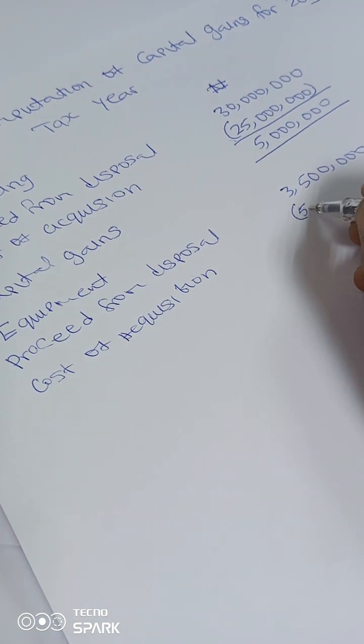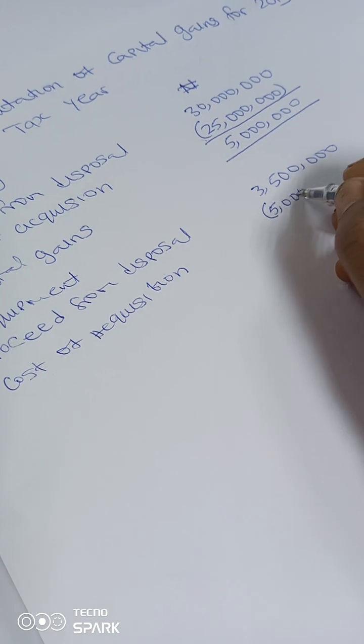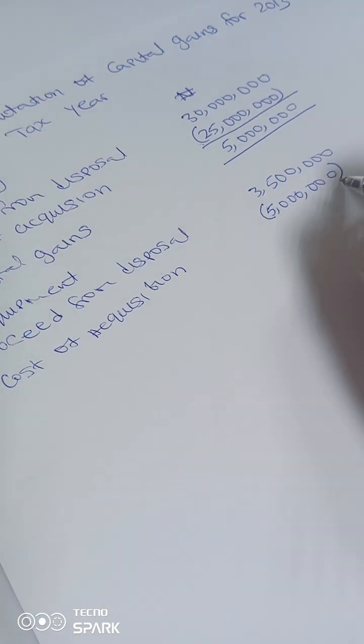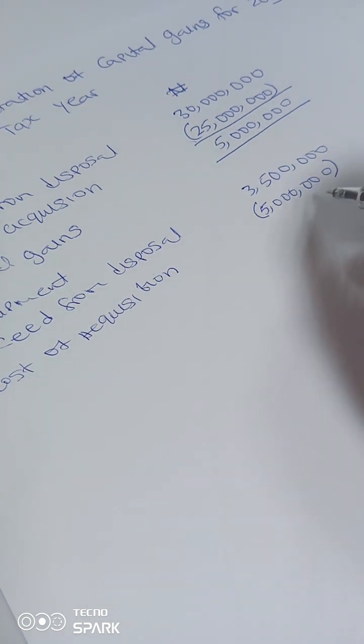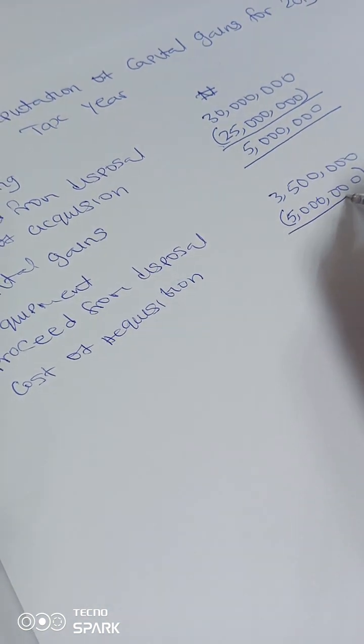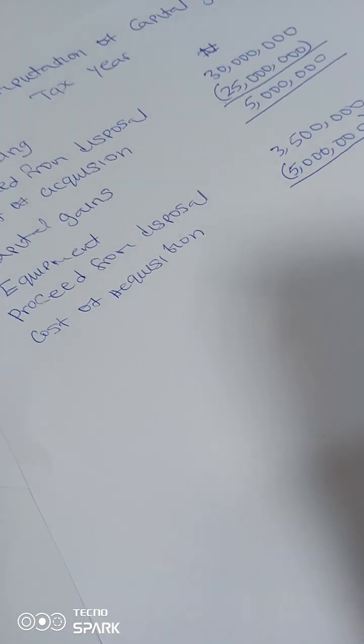So you have 5 million naira. Okay, you close the bracket. I already told you the bracket sign is a deduction sign, so you make the equal line like this.